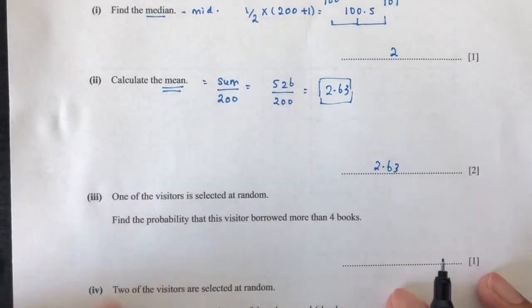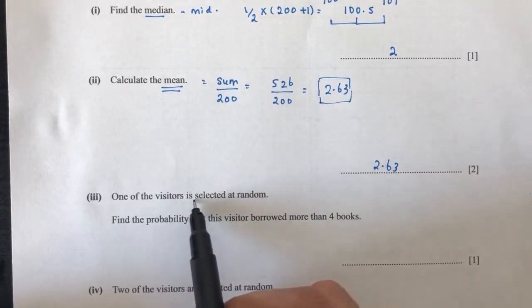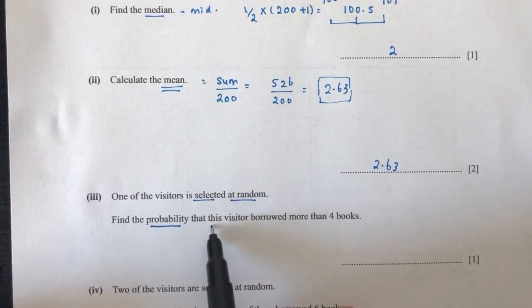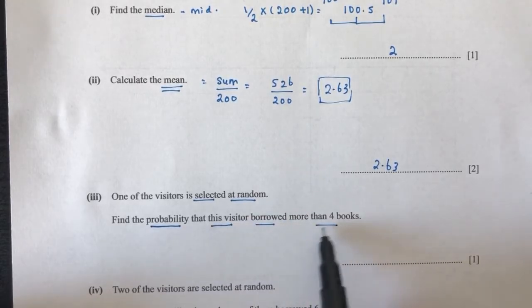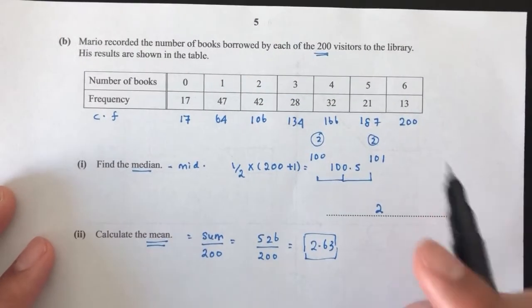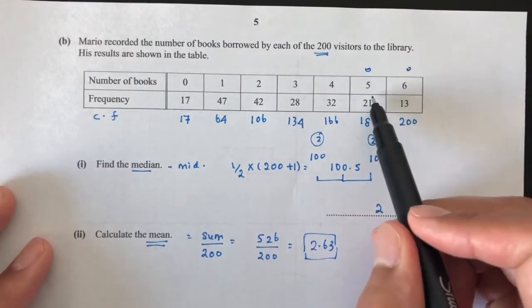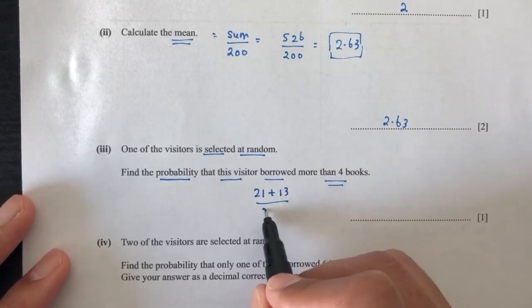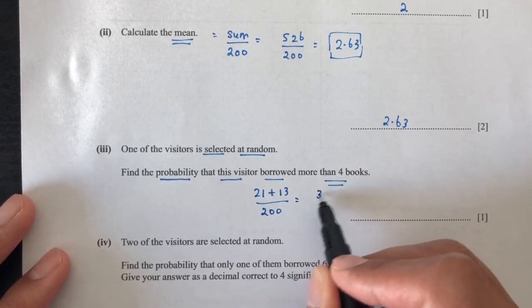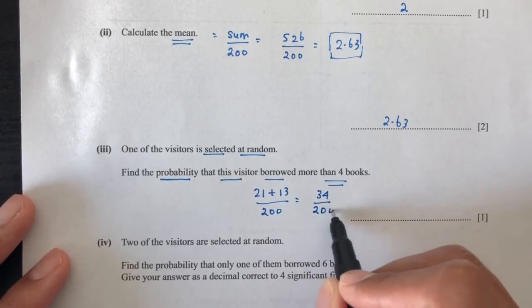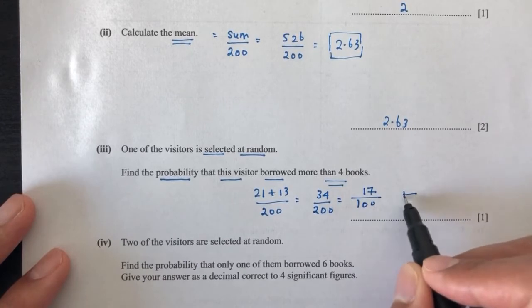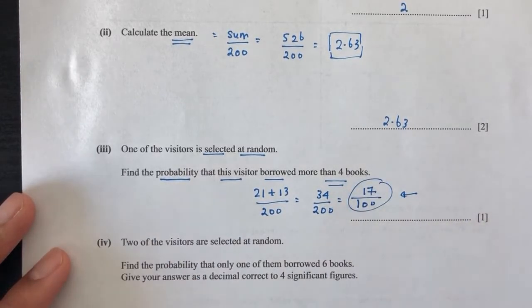Now moving on to part 3, one of the visitors is selected at random. So find the probability that this visitor has borrowed more than 4 books. So let's see, more than 4 books is these two, which means this plus this. So that will be 21 plus 13 over 200. That will be 34 over 200, which is 17 over 100. That will be your answer for part 3.